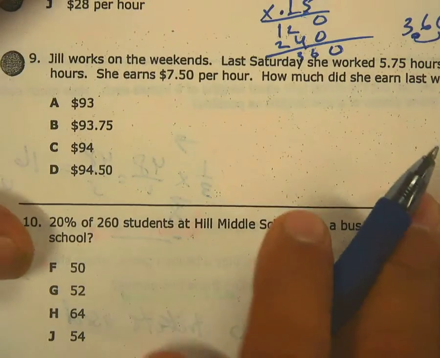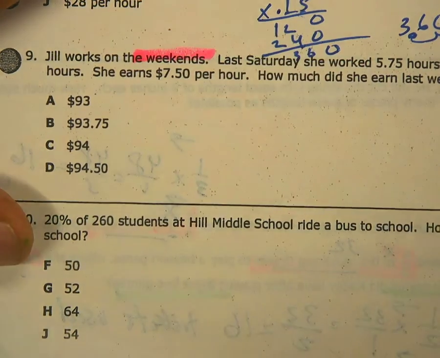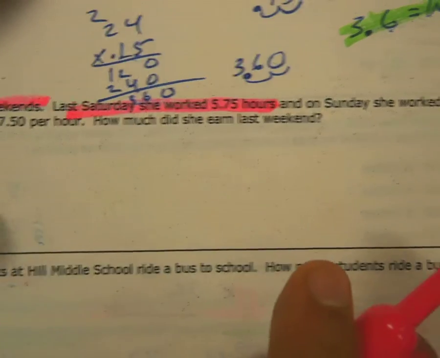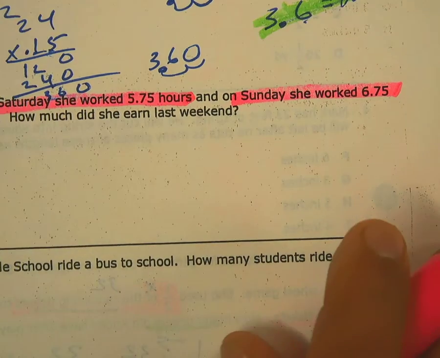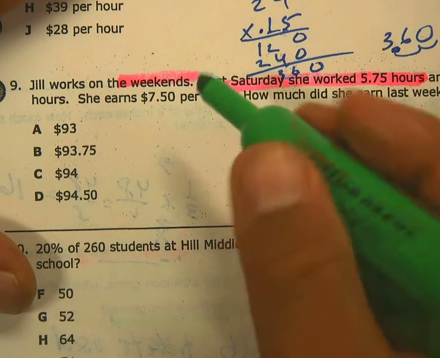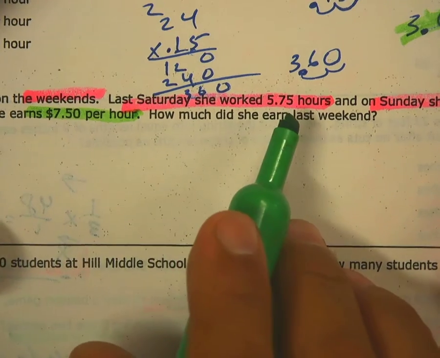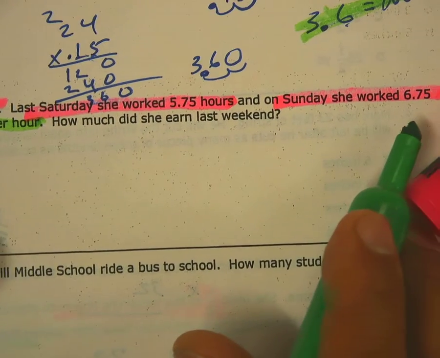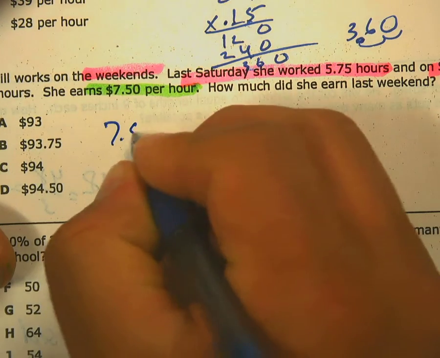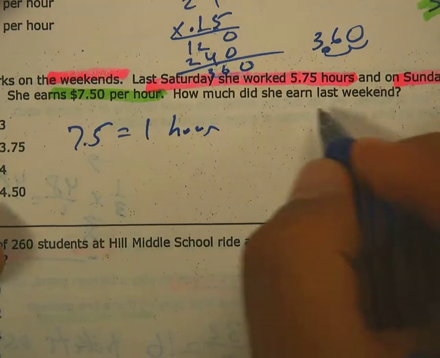Number 9, Jill works on the weekends. The key word, she works on the weekends. So on Saturday, she worked 5.75 hours. On Sunday, she worked 6.75 hours. She earned $7.50 per hour. So I know that $7.50 equals 1 hour of work. So how much did she earn last weekend?